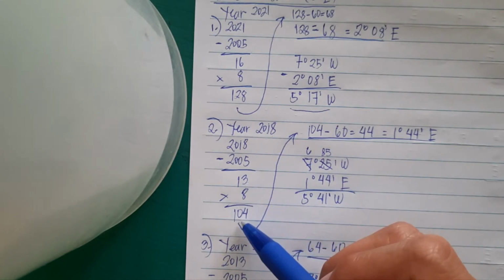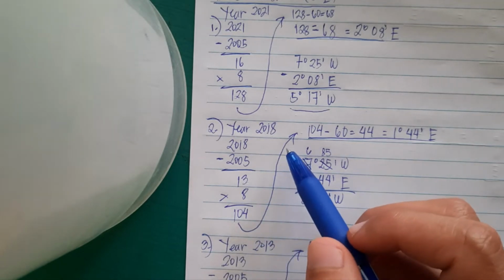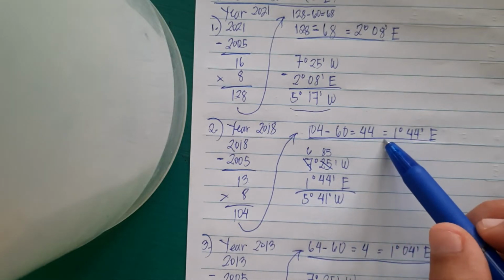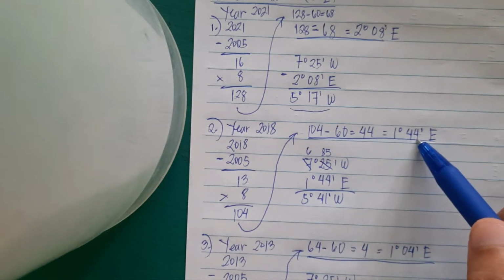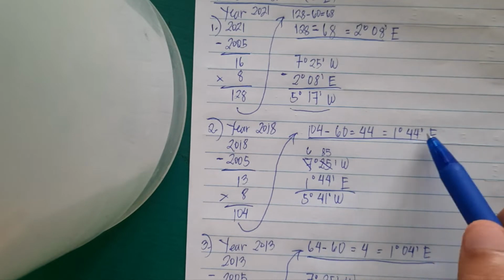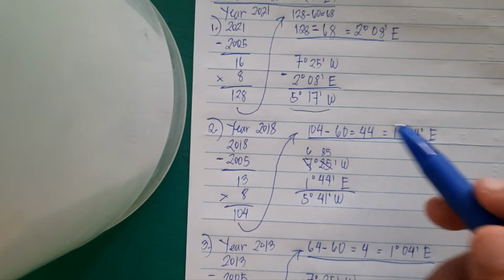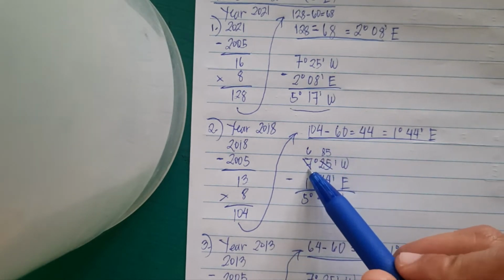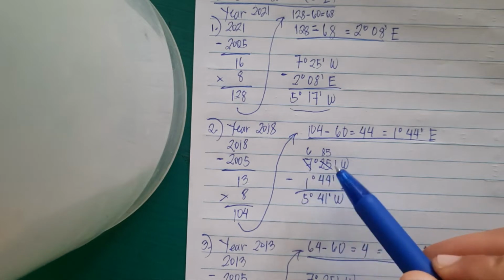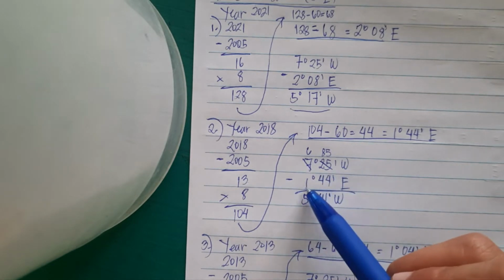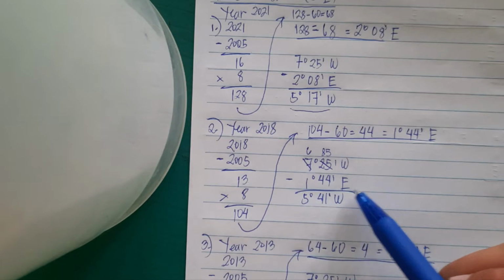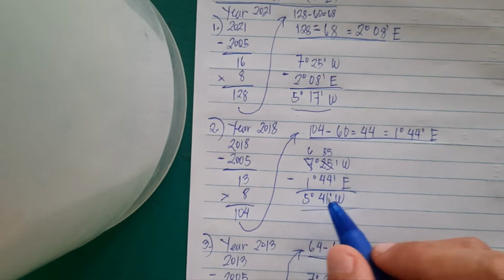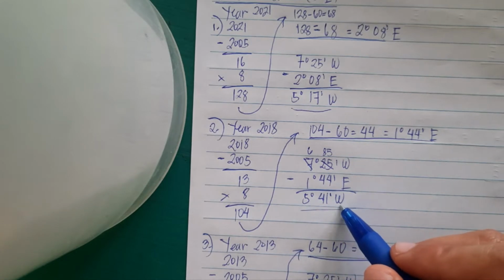So 104, we will convert it to degree. 104 minus 60, that's 44. So that's equivalent to 1 degree and 44 minutes east. This is the annual. Since it's still decreasing, we will subtract it here. 7 degrees and 25 minutes west minus 1 degree and 44 minutes east. So the compass variation for 2018 is 5 degrees and 41 minutes west.